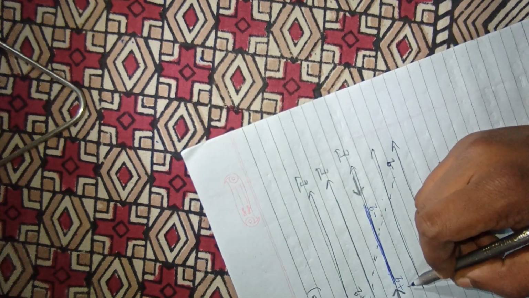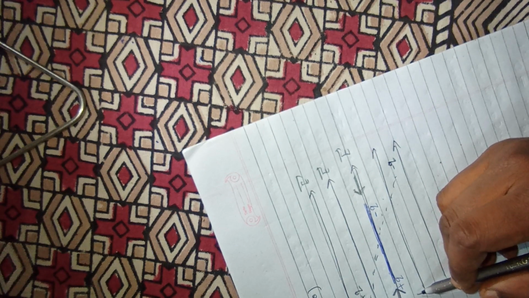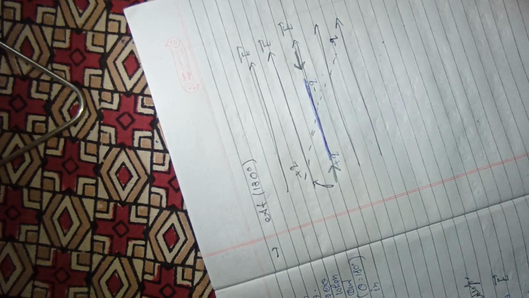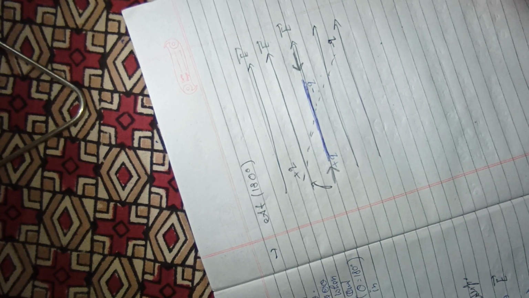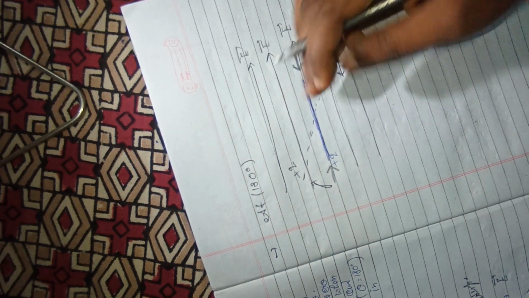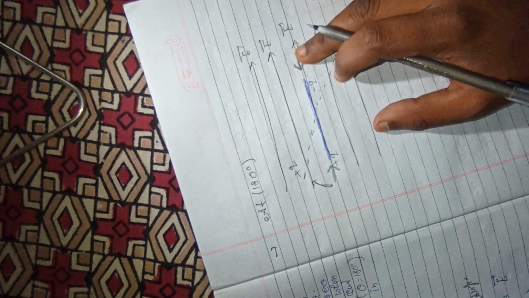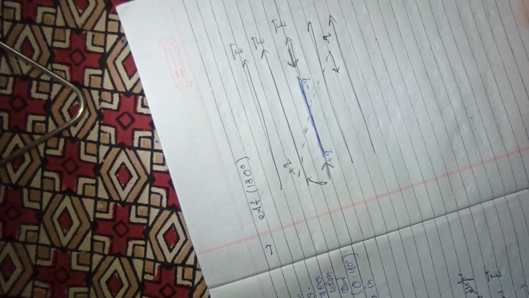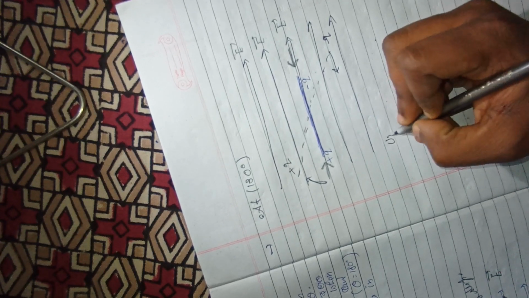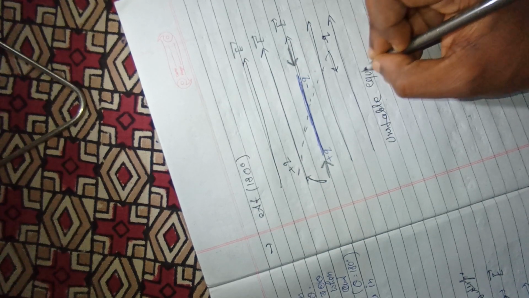This plus q will come here, and this minus q will go there. You don't think this will happen? Yes, this will happen. It will align with plus q on this side and minus q on this side. This is the case of unstable equilibrium.